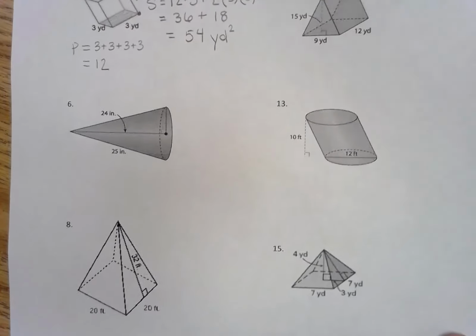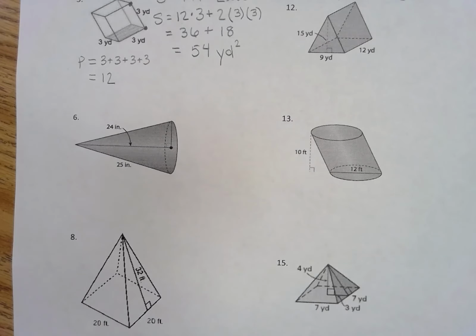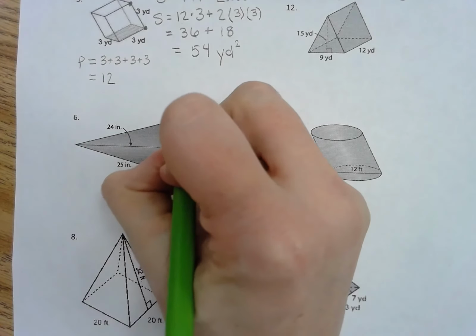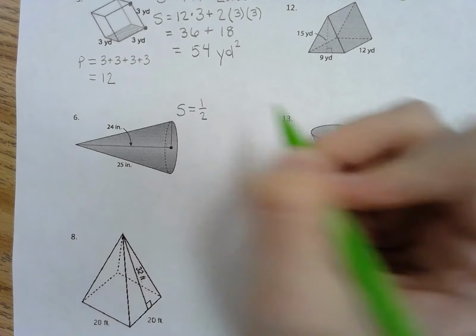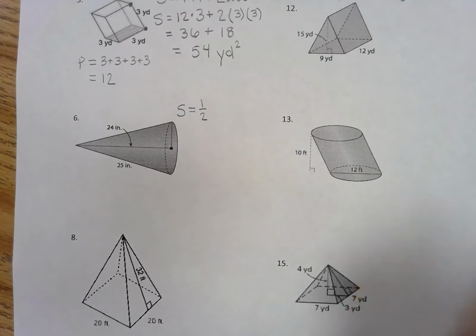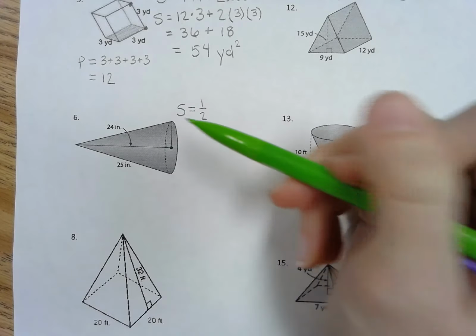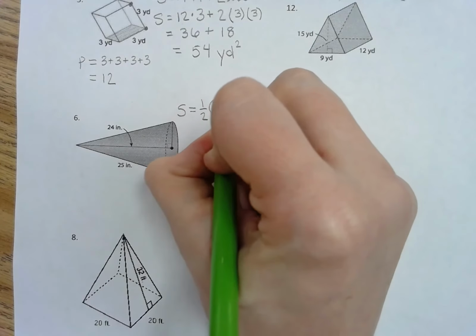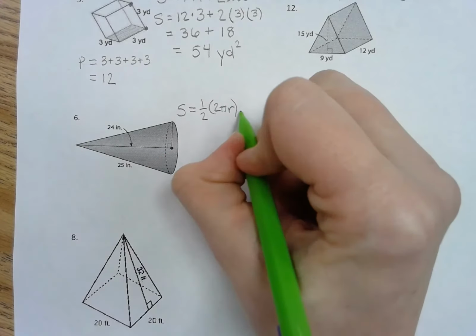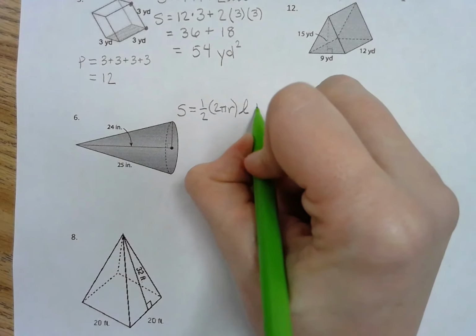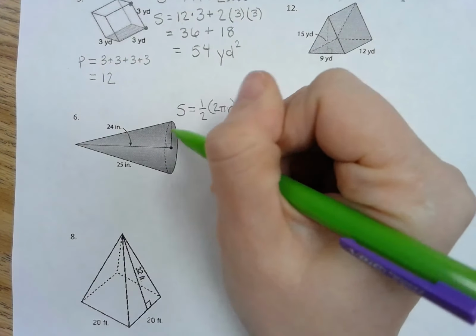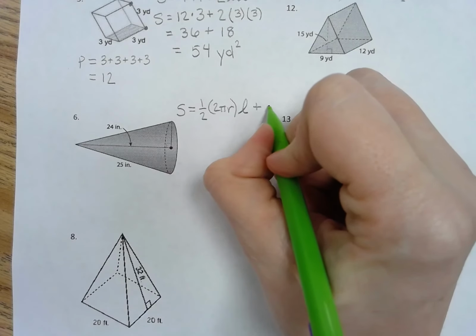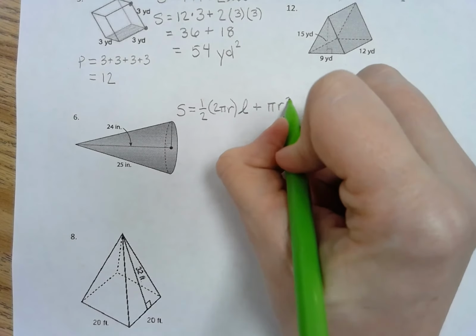Let's take a look at our next problem. We have question number 6, which is a cone. We're still working on surface area. So surface area of a cone, for that lateral area, we need 1/2 times the perimeter. However, perimeter of a circle is actually called circumference. So you'll do 2 pi r, and then we need our slant height. Then we're going to add that with just the base area because we only have one of these bases. We do not need 2 times, we just need the base area, so pi r squared.